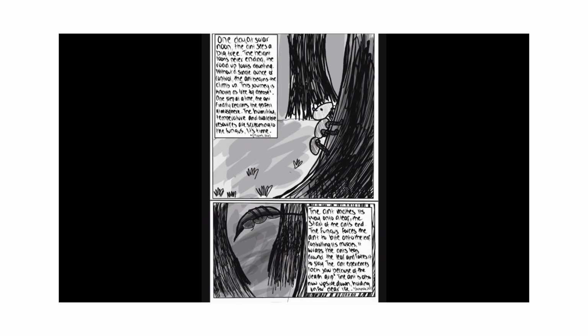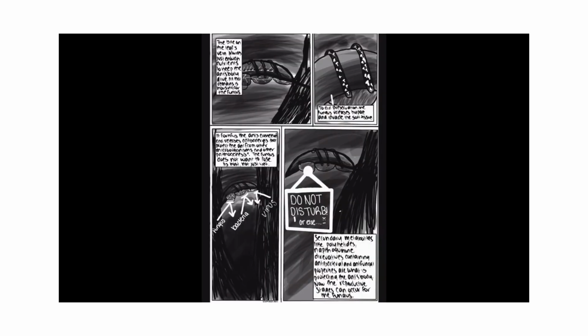The fungus forces the ant to bite onto the leaf. Controlling its muscles, it wraps the ant's leg around the leaf and forces it to stay. The ant experiences lockjaw because of the death grip. The ant is also now upside down, holding on for its dear life. The bite on the leaf's vein provides just enough nutrients to keep the ant's body alive. All that remains is housing for the fungus.